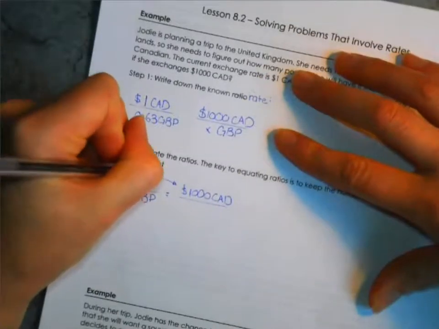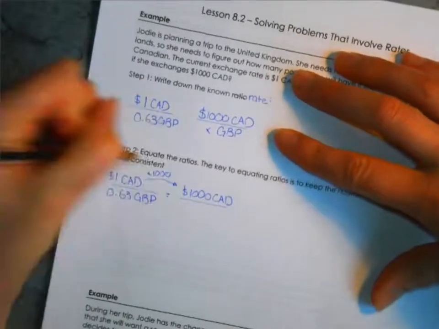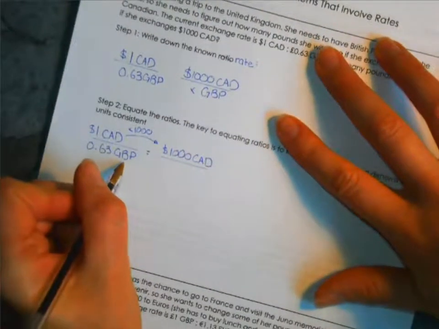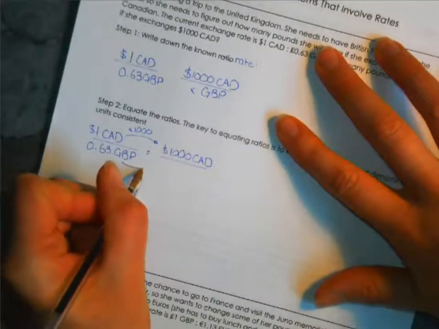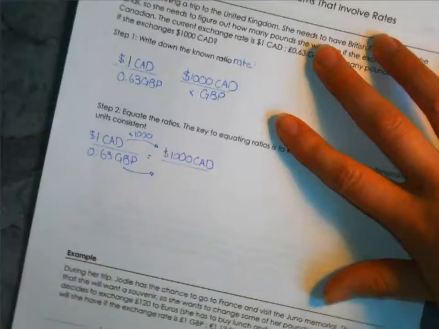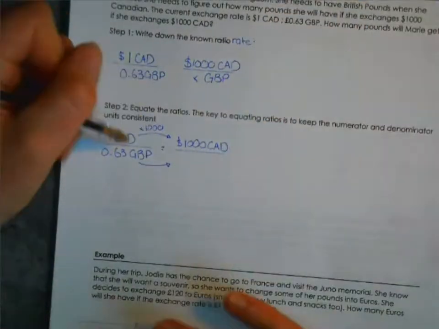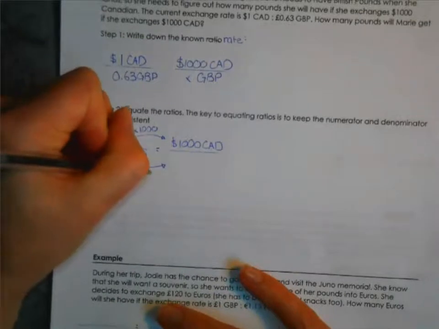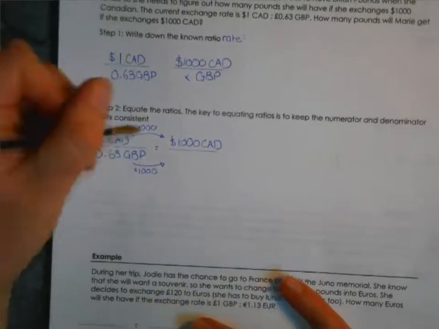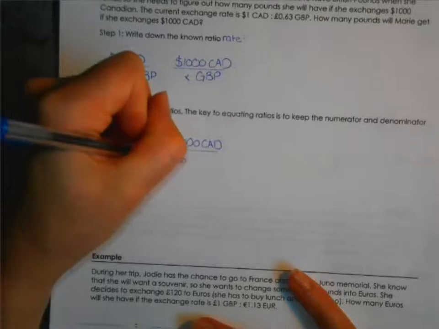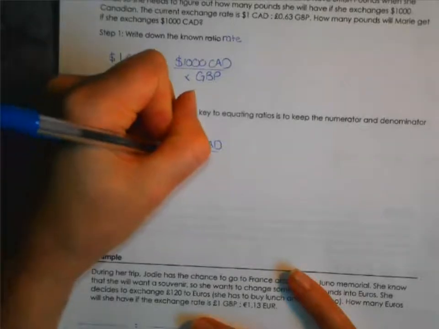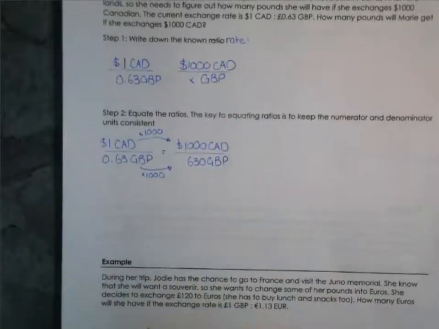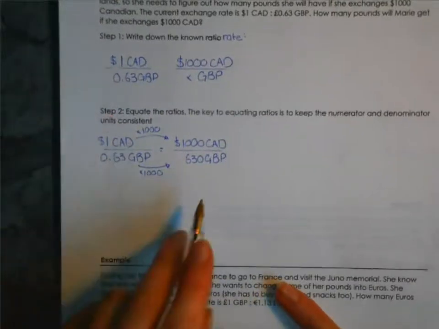As we all know from years and years of doing math, the rule is always that if you do one thing to a fraction, like to the top, then you have to do the same thing to the bottom. So times 1,000 is going to give us 630 Great Britain pounds. And so that's one way of solving it.